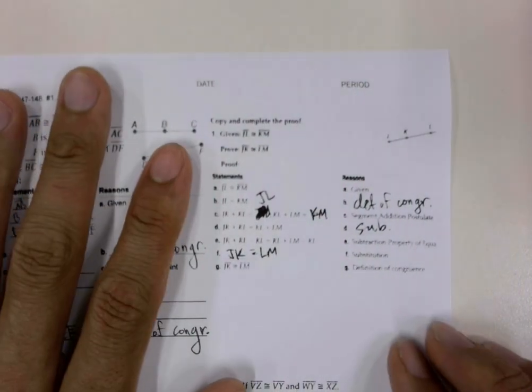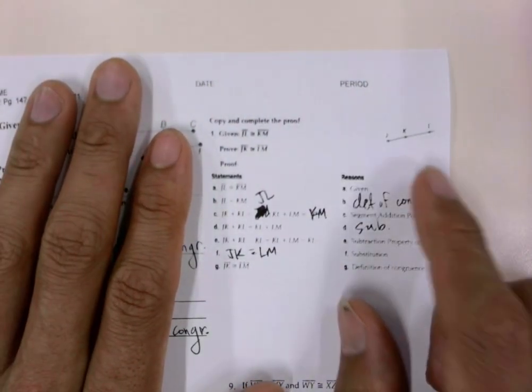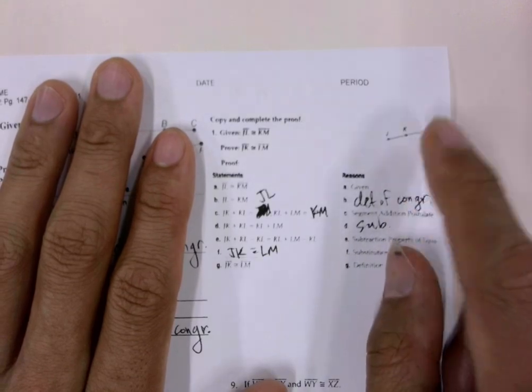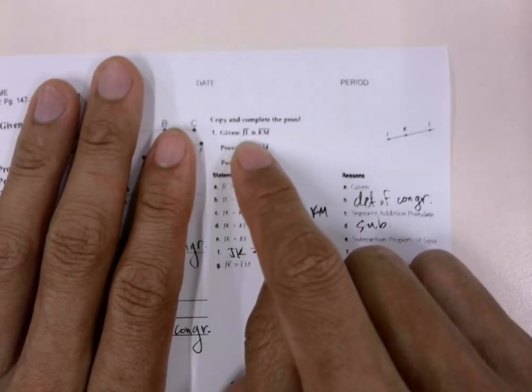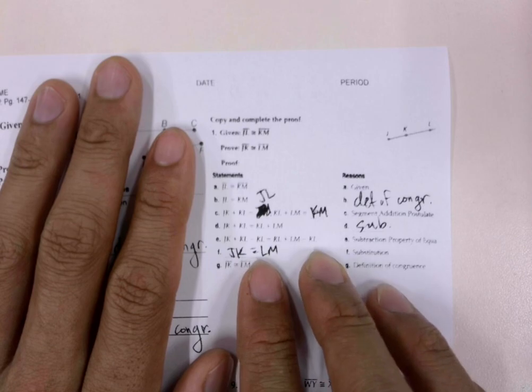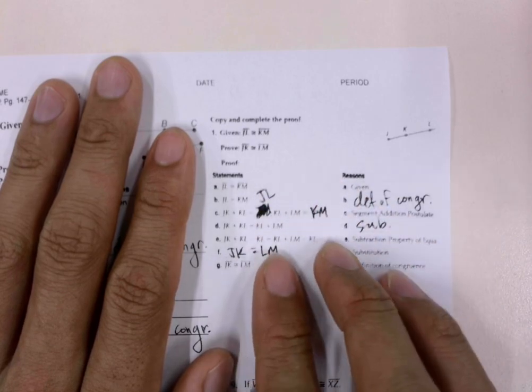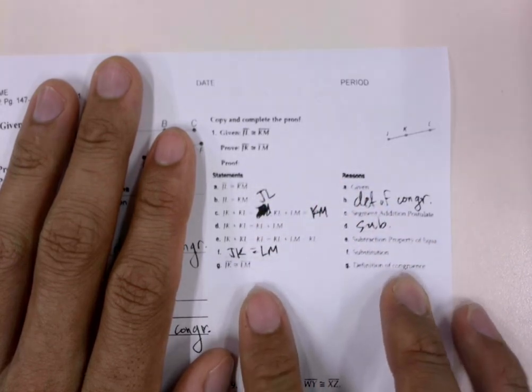Okay, and then what do we have here? 3 collinear points, so the segment addition postulate along with the givens, and then use the algebraic properties to get to our given. Okay.